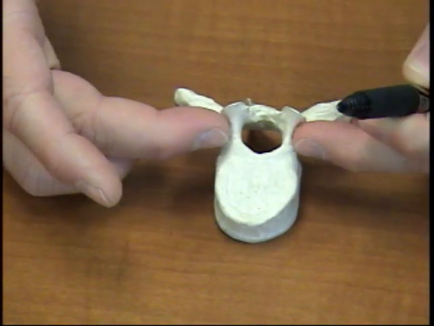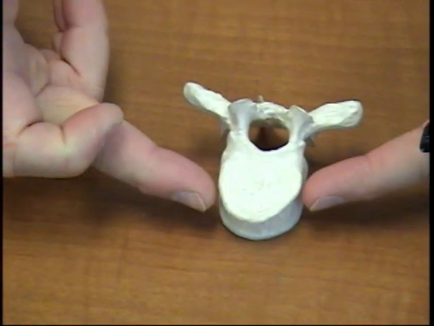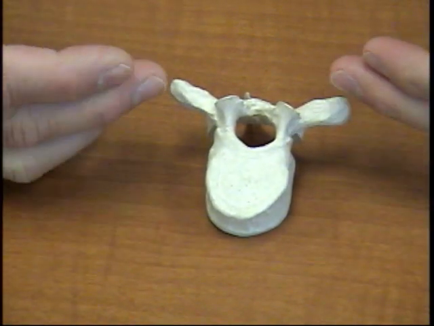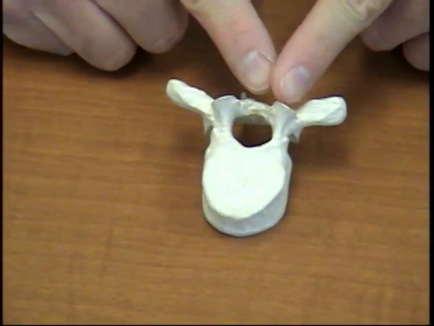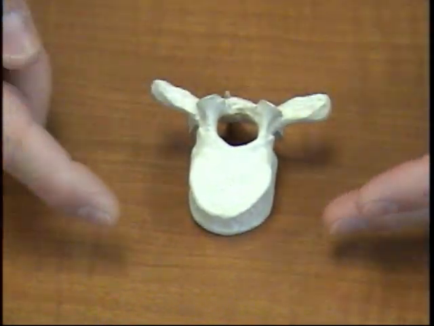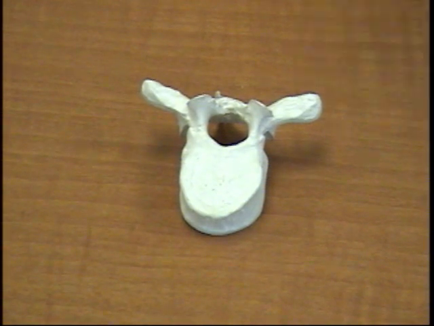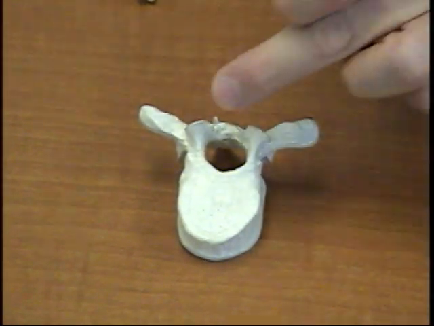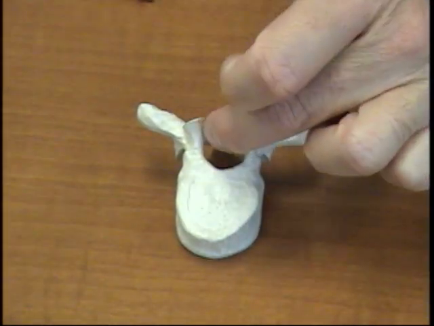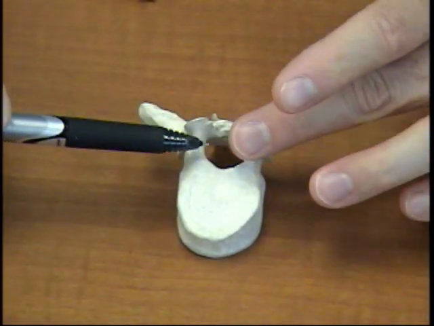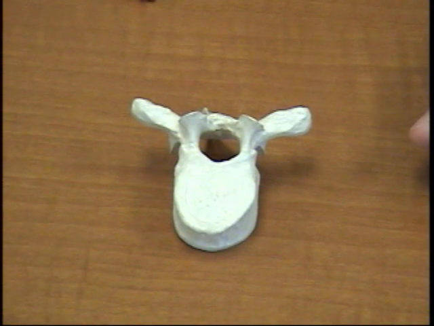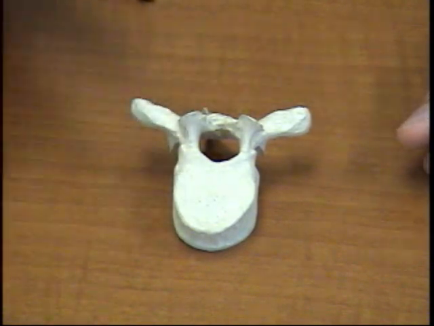If I were to cut through the pedicles, the vertebral body would essentially fall off. So the pedicle basically attaches what we call the posterior arch to the vertebral body. Okay, big hole in the middle we call the vertebral foramen. Those holes form the spinal canal, and of course that means the spinal cord would sit in the vertebral foramen. Okay, now some other vertebrae to look at.